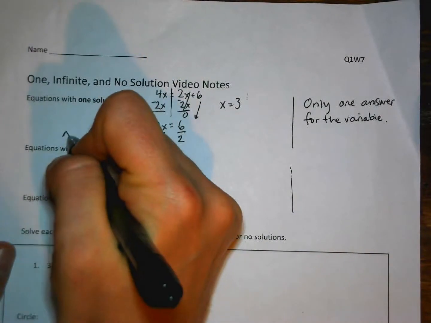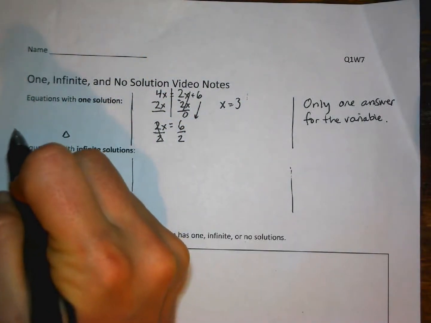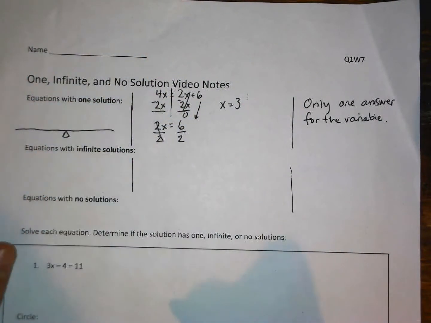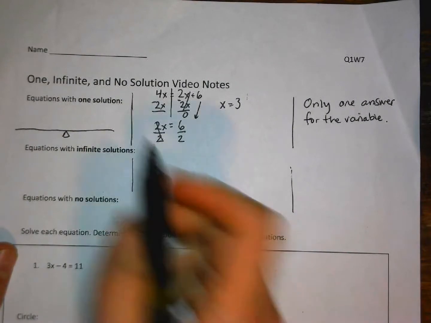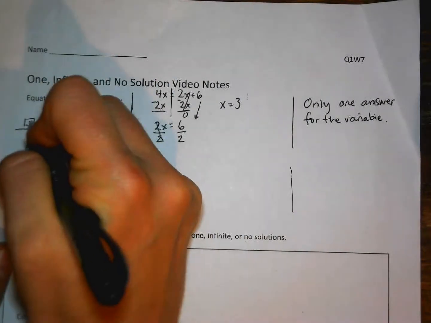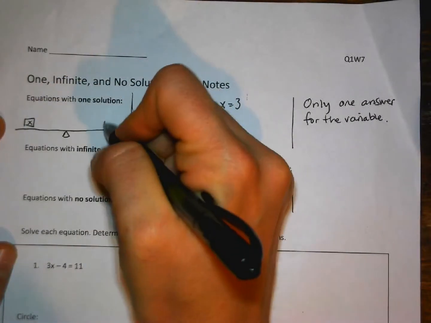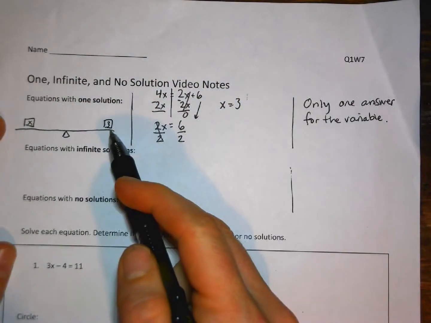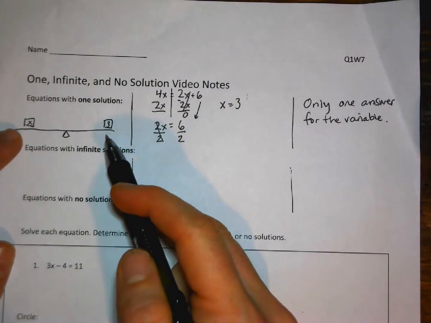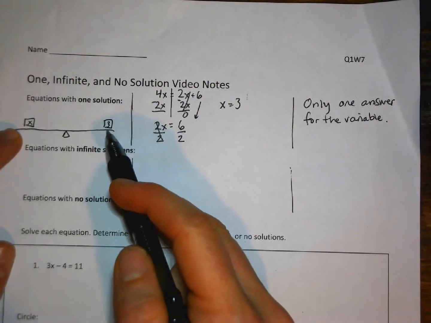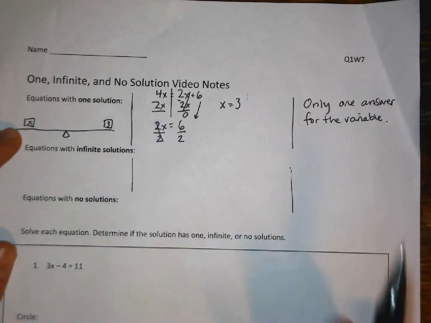And I like to think of all equations as if we're trying to balance a scale. And so what we just solved here is that we have an x on one side and 3 on the other side. And that is balanced. And it's only balanced when our answer is 3.